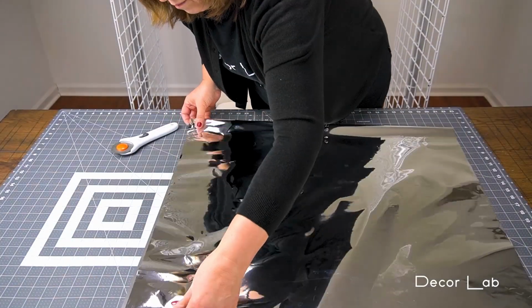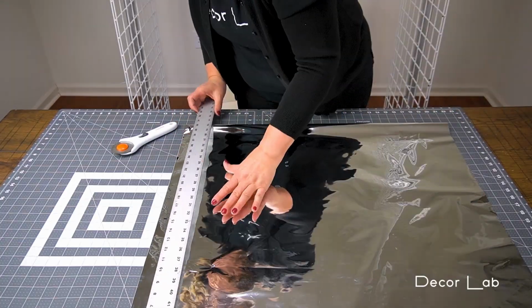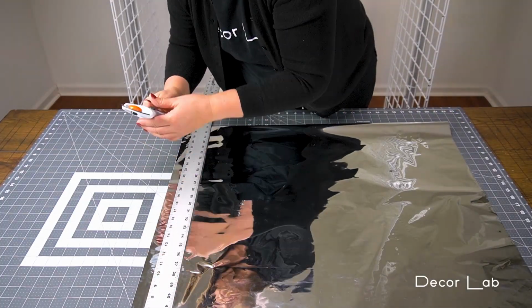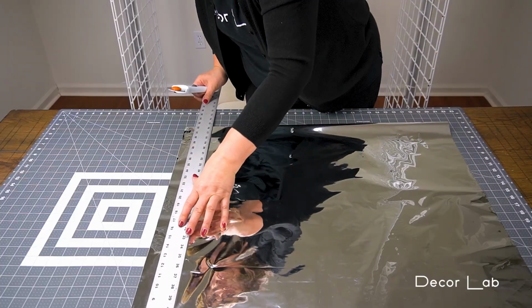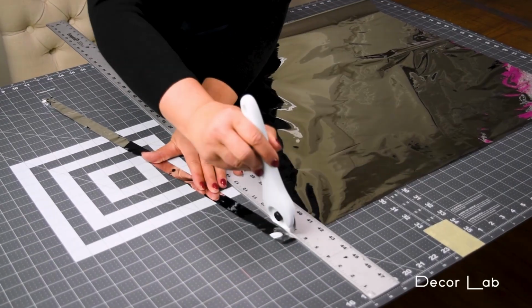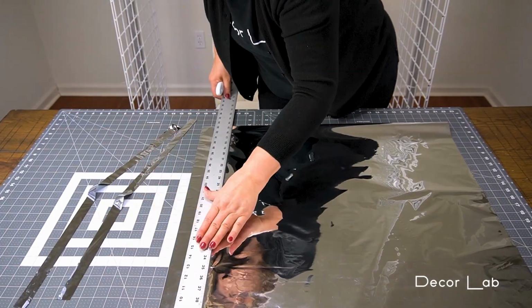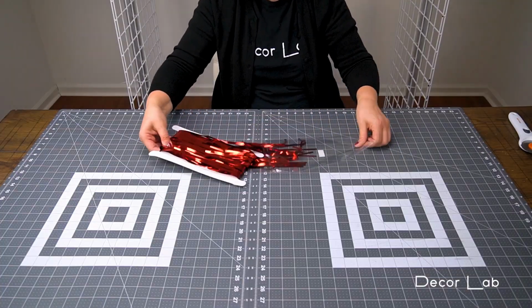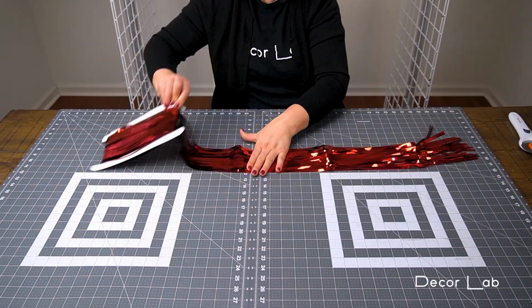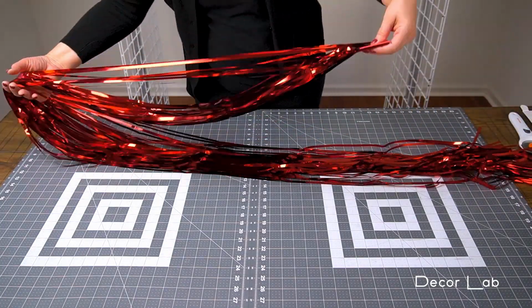If you're creating a chrome streamer, it is sold by the roll. In this case, you can use a single layer to cut it, as this material is very slippery and can slide as you cut it. And lastly are shimmer curtain streamers. To create that, you simply take a shimmer curtain, cut it in half, and then cut the solid part off.